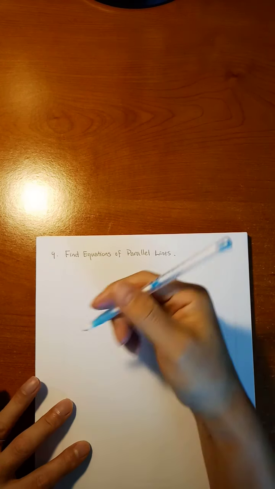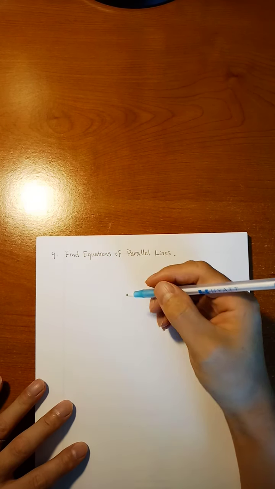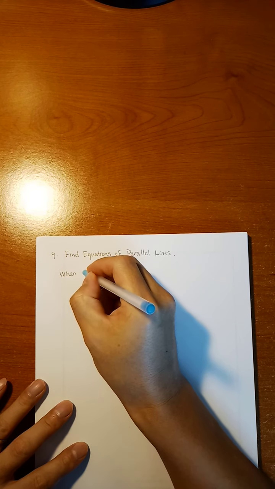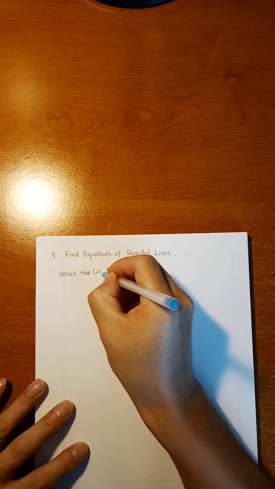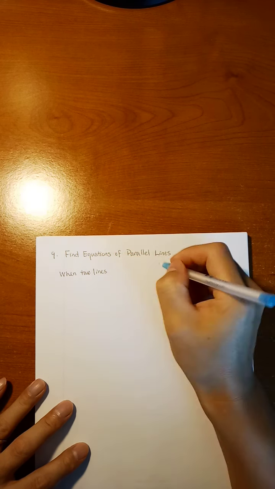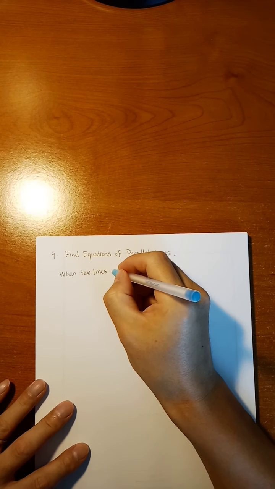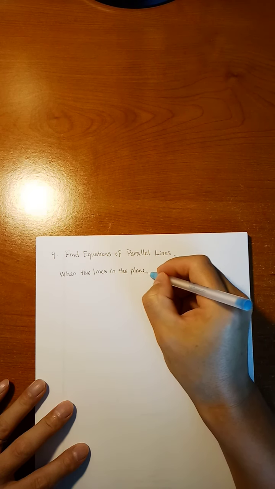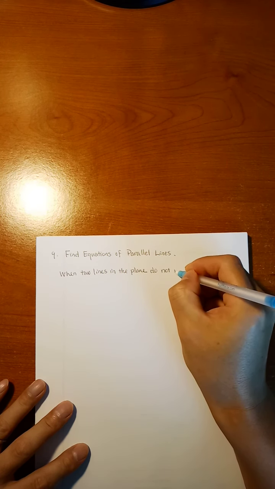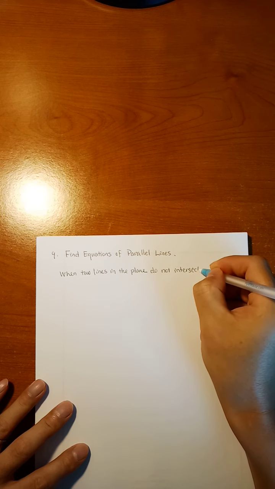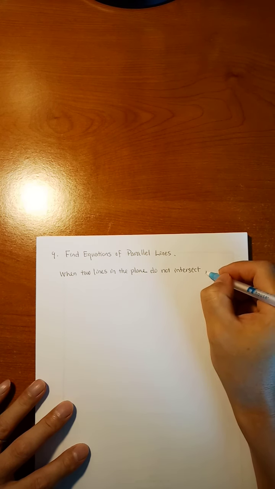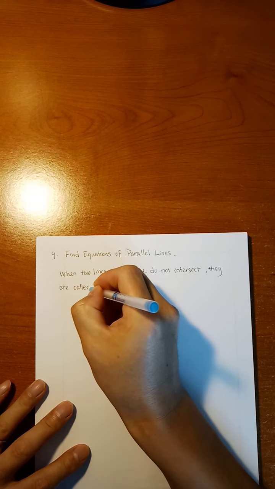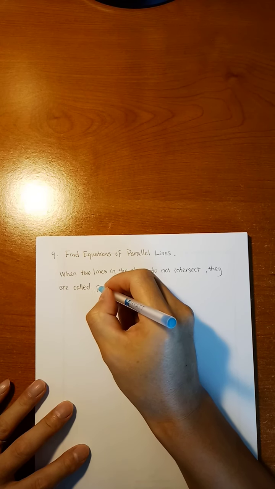So what kind of lines are parallel? First, let's see the definition. Two lines in the plane, we're talking about lines in the plane, that do not intersect are called parallel.